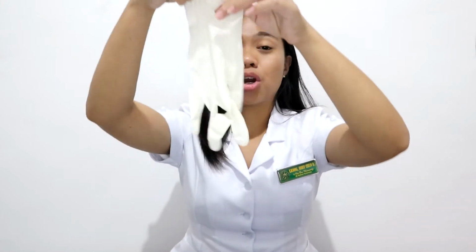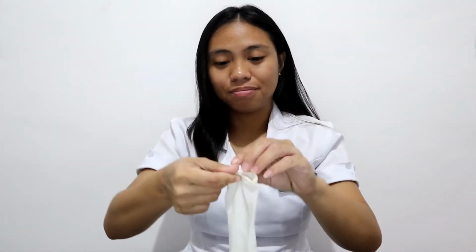Now, allow me to demonstrate for better understanding. I have here a bottle of mine that I will use as the forearm of the patient for this demonstration. First off, make sure your hands are clean by washing them properly and applying alcohol. Then, properly don your gloves.